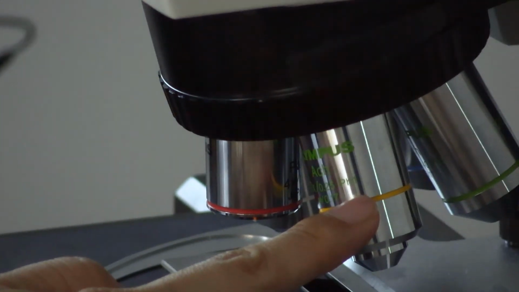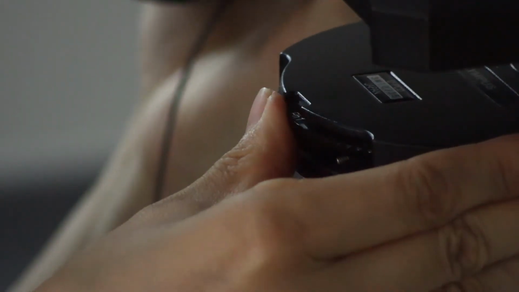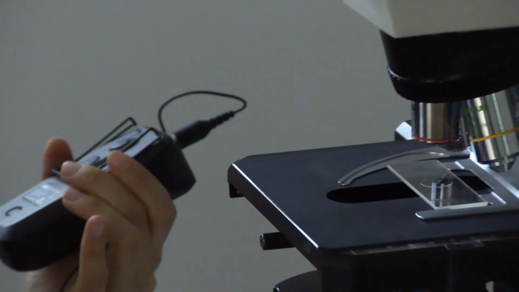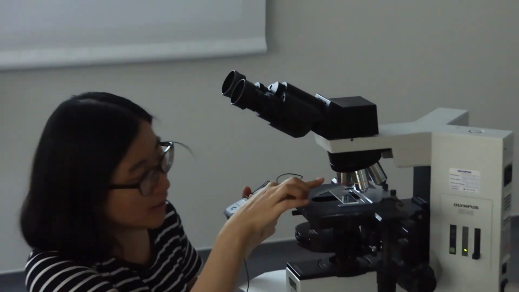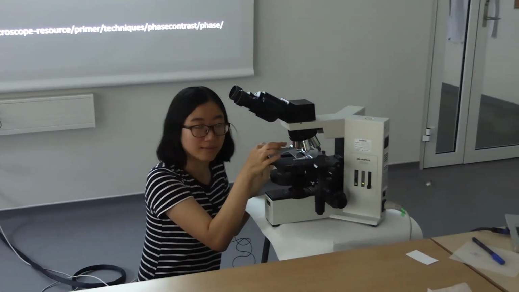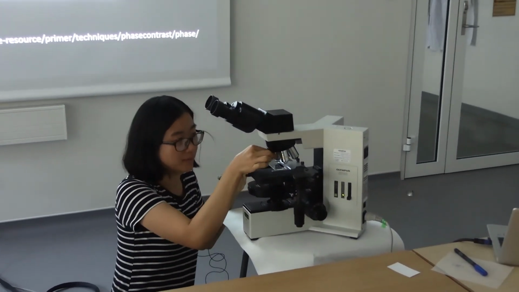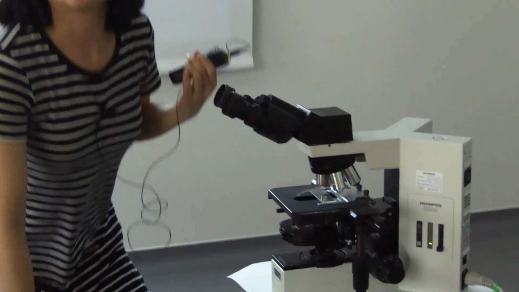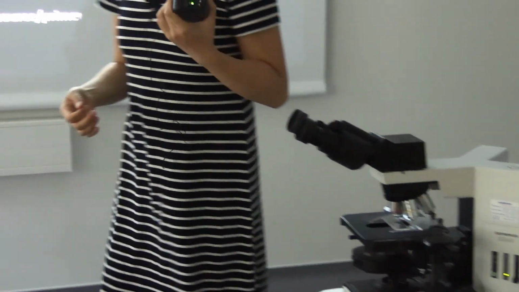It means phase 1. Then you need to set the plate here as phase 1. So the ring here will face the ring inside the objective. Then you will get the best resolution of your image.